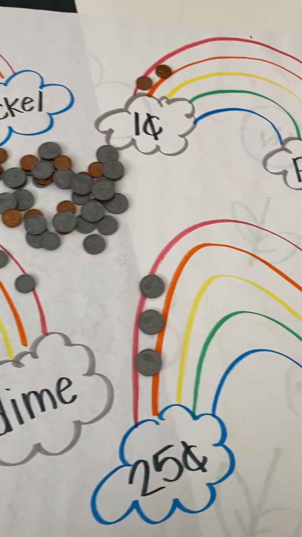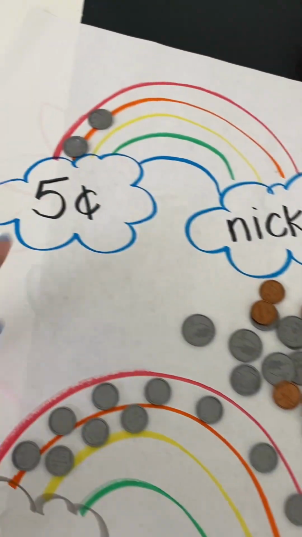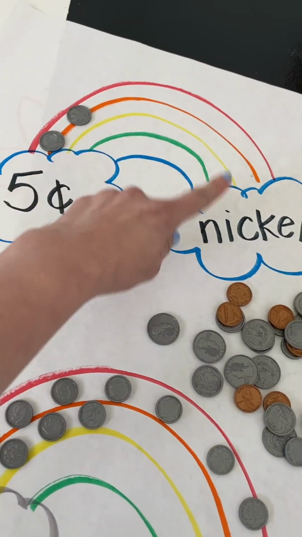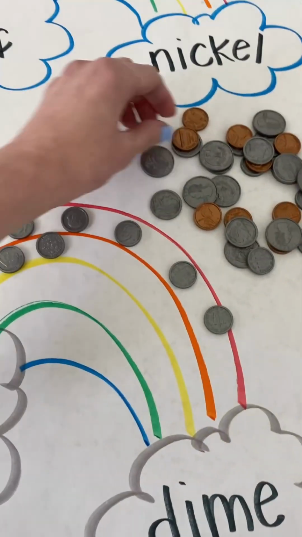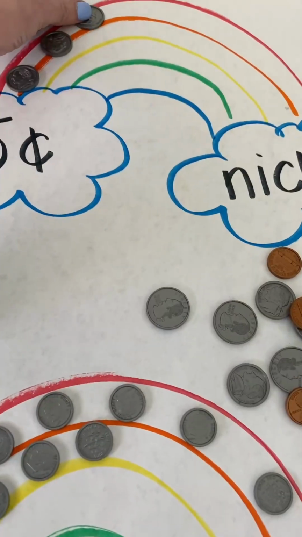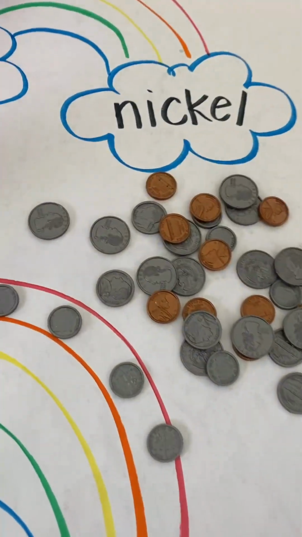This one, they're just matching the coins to the value and the name and building a rainbow. So this would be perfect for spring, and they're just creating the rainbow with the coins.